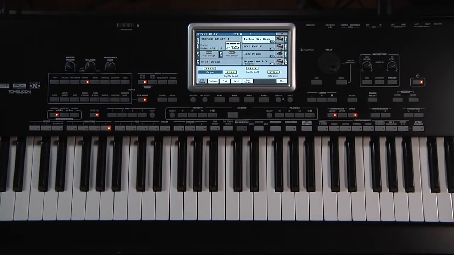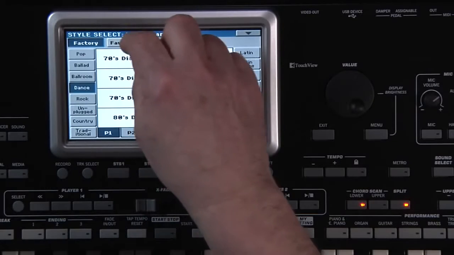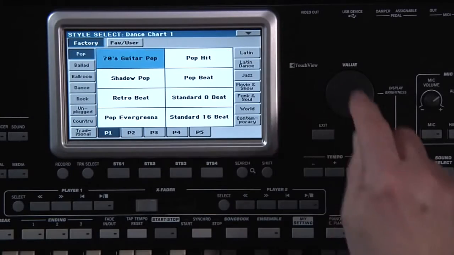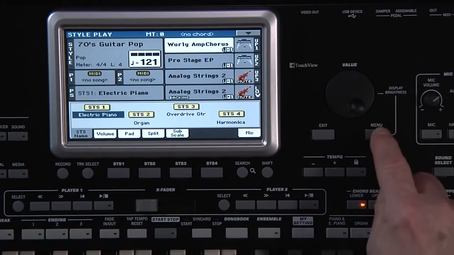Inside the Pa3x LE, there are 125 studio quality effects. To understand them better, let's look at how effects are incorporated using Style Play mode as an example. Pop category, 70s guitar pop. Press Menu, then touch Effects.